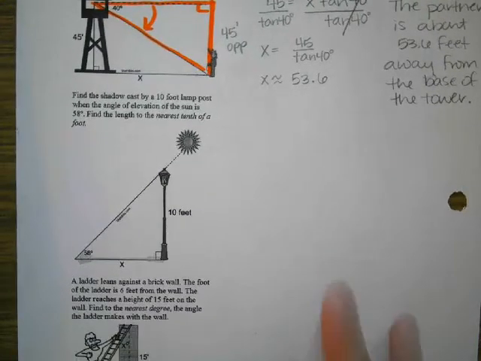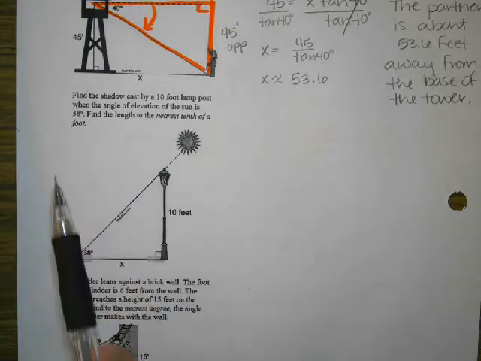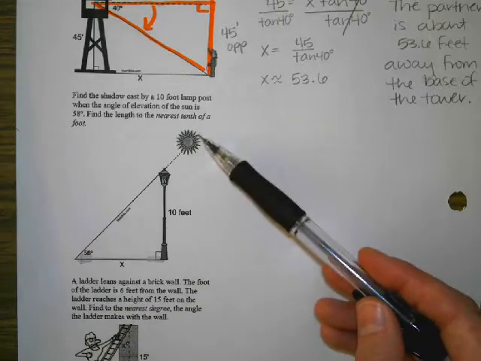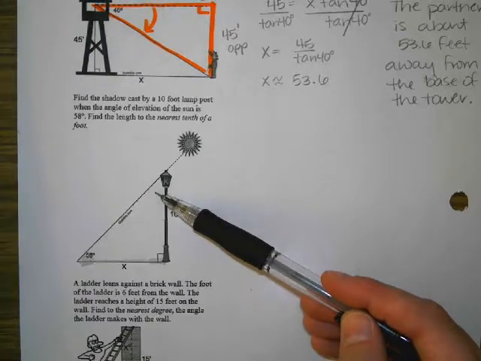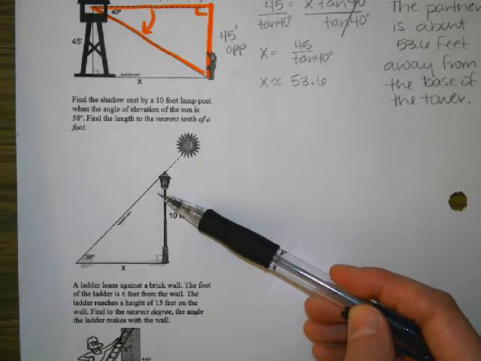All right, the next one. It says, find the shadow cast by a 10-foot lamppost when the angle of elevation of the sun is 58 degrees. These types of problems actually mess with my brain. I don't like them because whenever they start referencing the sun, I always want it to be this angle right here. Why is it not that angle?